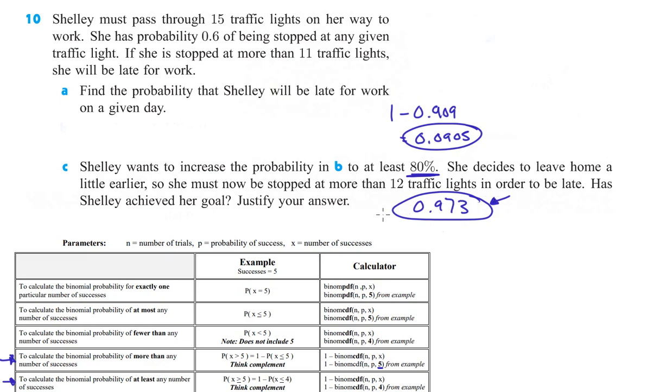I went back and double checked on this one. The probability that she will be late is this; this is the probability of her not being late on any one given day. What the book figured out is an entire week.